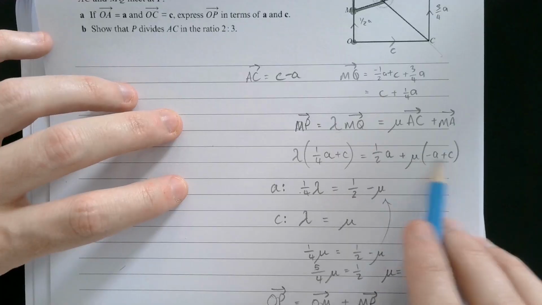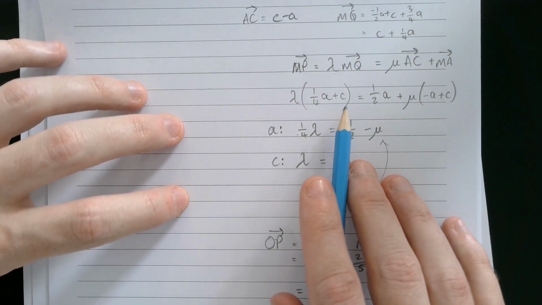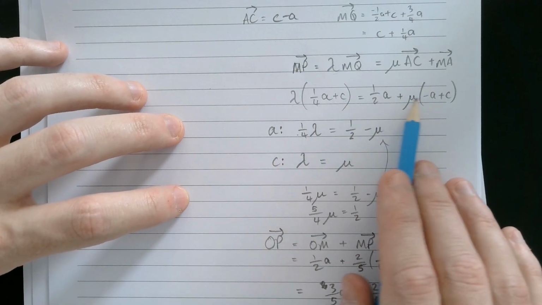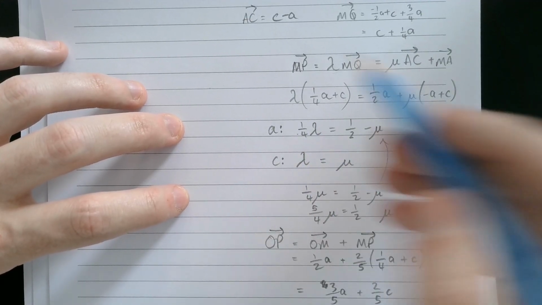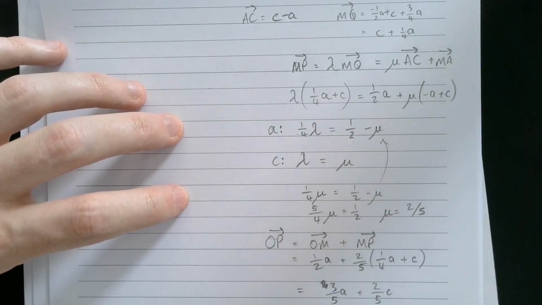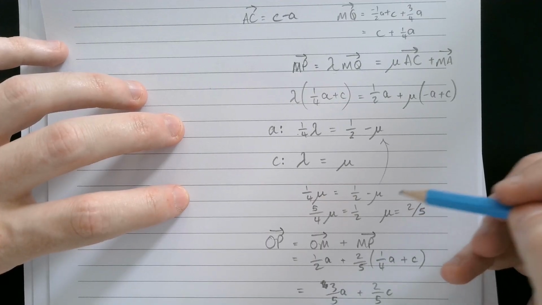Once you've got that and you've written it in terms of A and C, the method is to, especially for these ones that are more marks, split the A parts from the C parts. It's like having the top and the bottom of a column vector. You can have A and C. You've got two simultaneous equations.